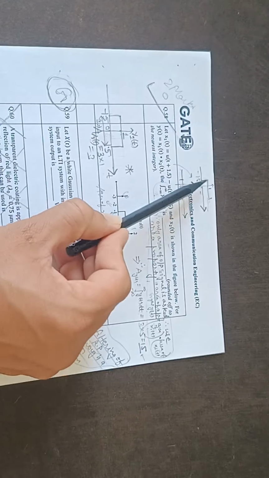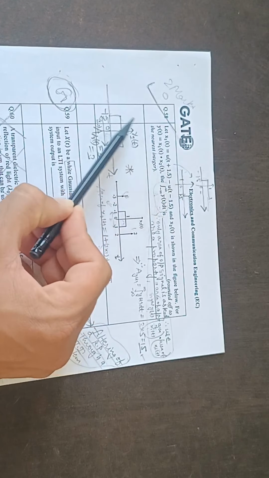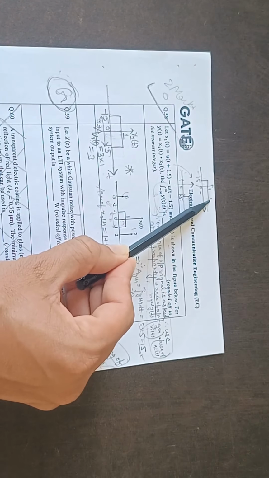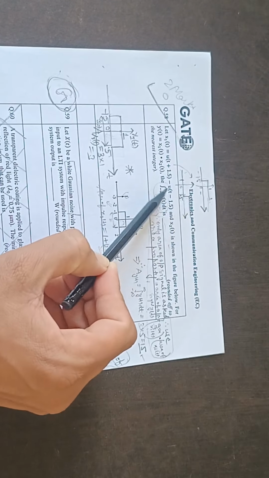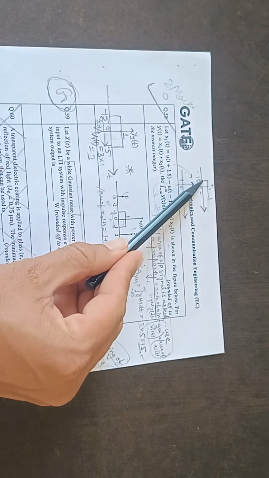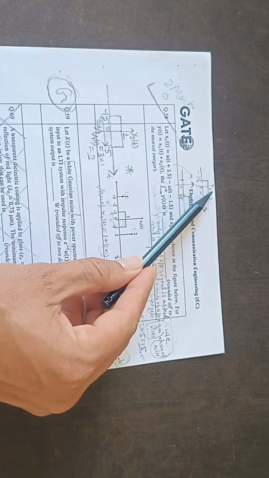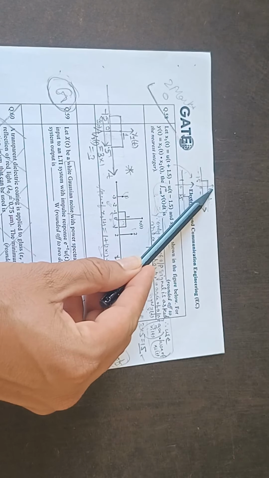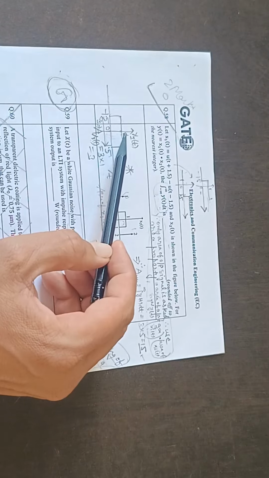Now when we subtract them, this is 0 minus 0, so this is 0, and here also it is 1 minus 1, so it is again 0, but between -1.5 and 1.5 this is 1 minus 0, so this part is 1.